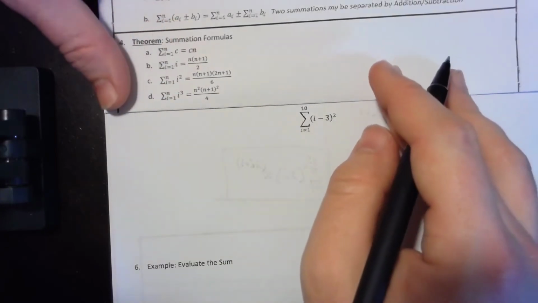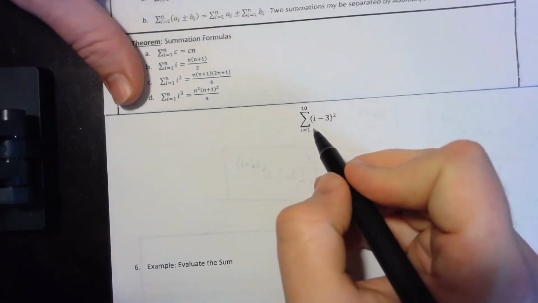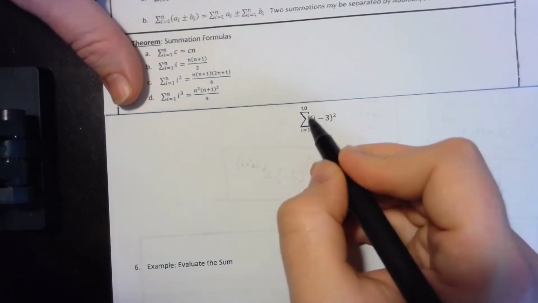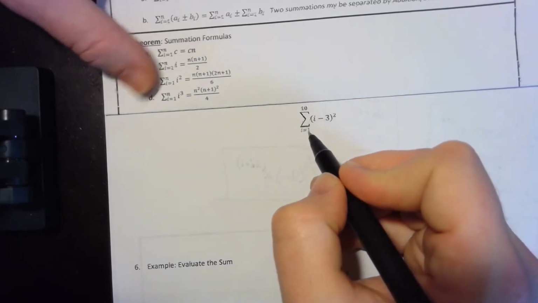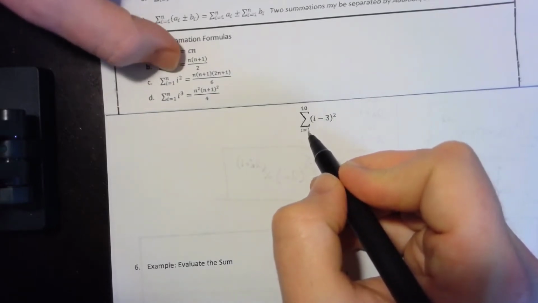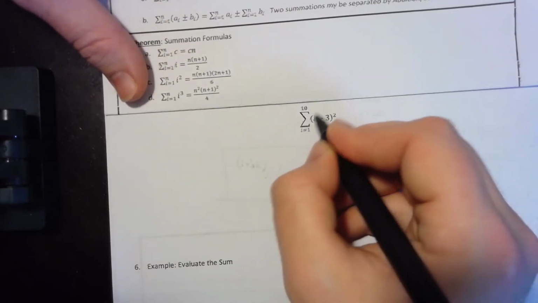So for me to actually use the formulas, I'm going to do one of two things. Either I have to transition this so that it's just i squared, but then the bounds would change and I wouldn't start at 1, which means I still can't use these formulas. Or I might as well just be lazy and multiply this stuff out.